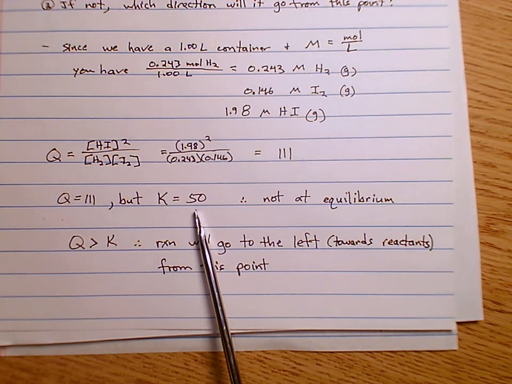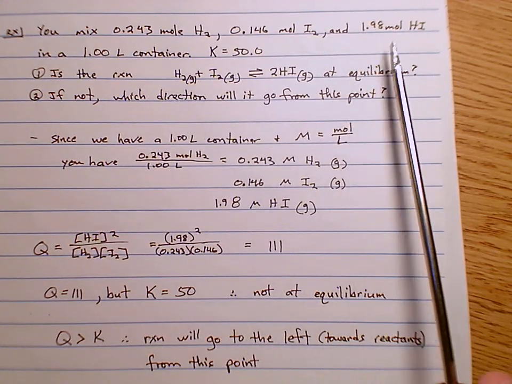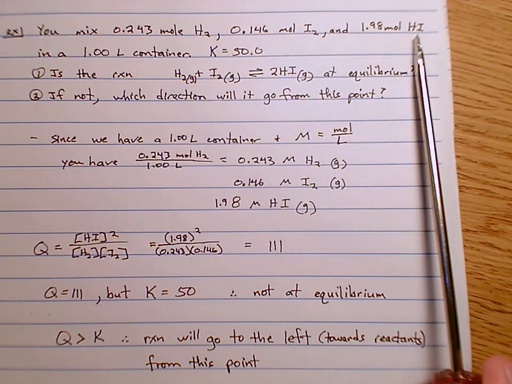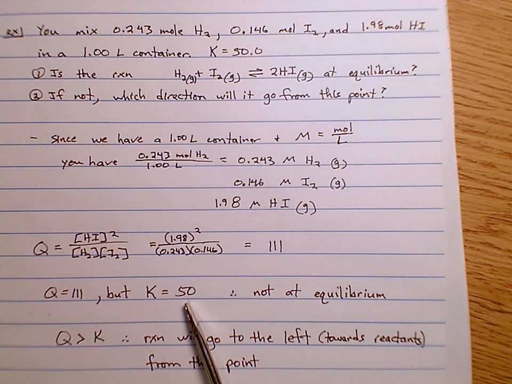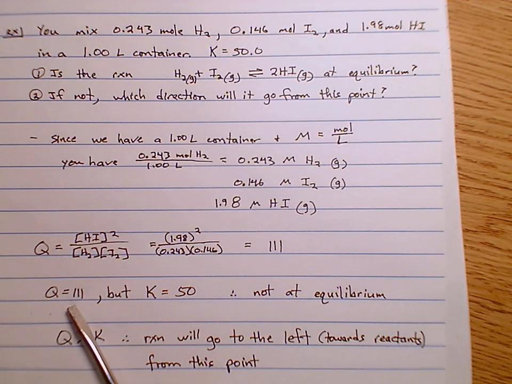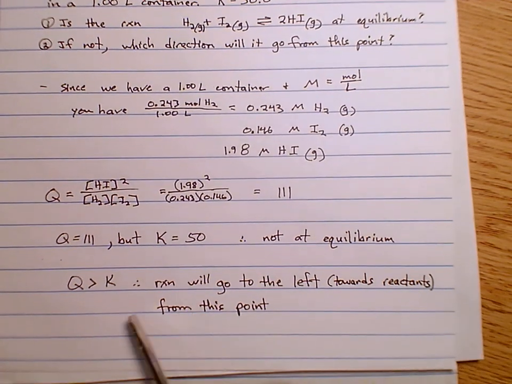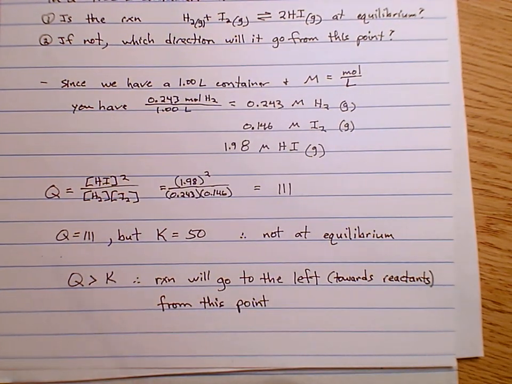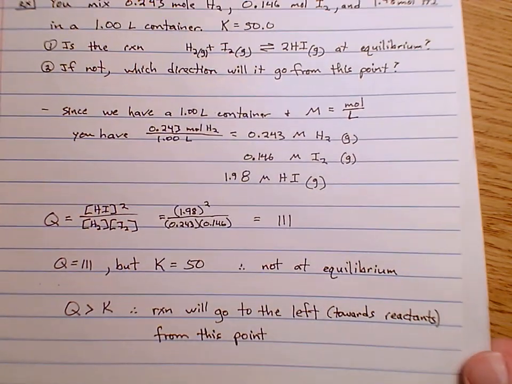However, it turns out when you threw in that 1.98 moles of HI, you threw in too much product. Even though this reaction does lie to the right, because K is 50, there's still, at this point, because you threw in that product, too much product, so the reaction must go to the left from this point. Cool. Okay. And that's reaction quotient, not too bad.